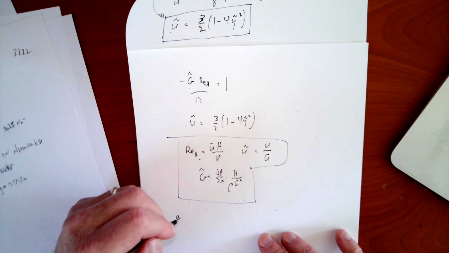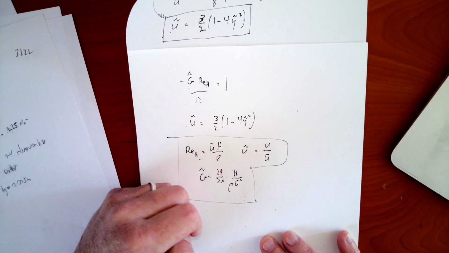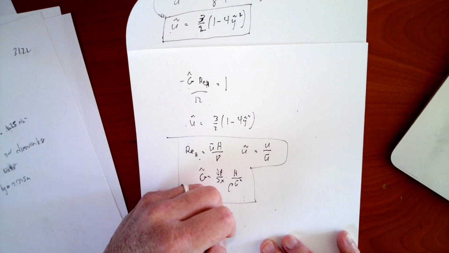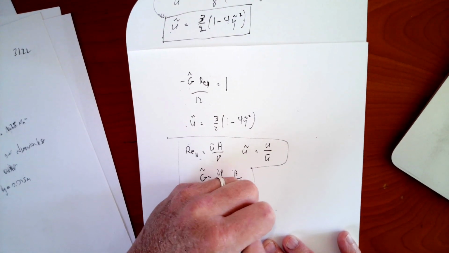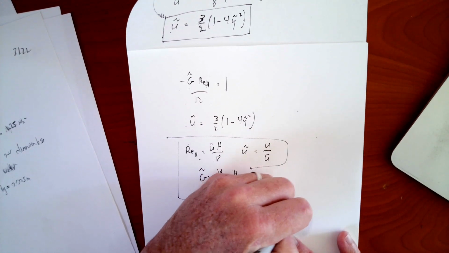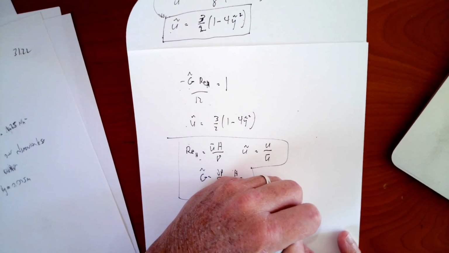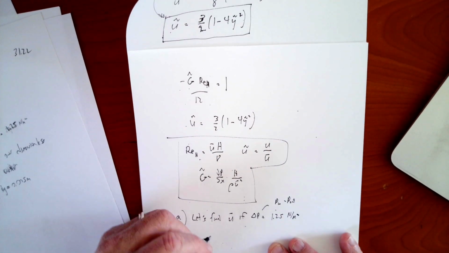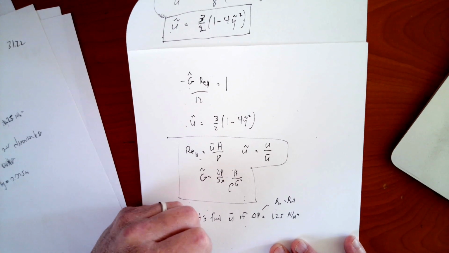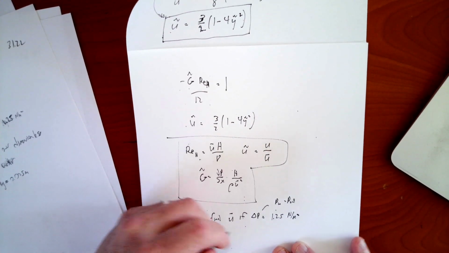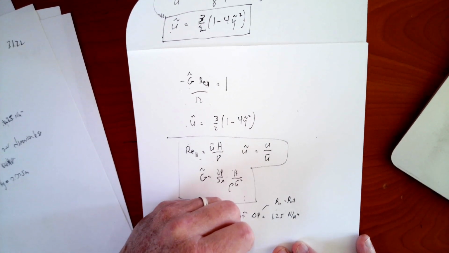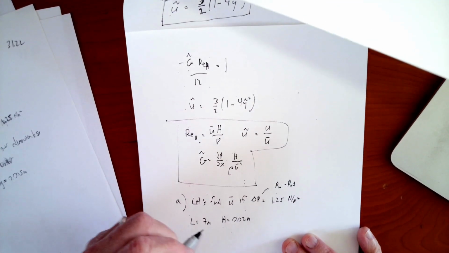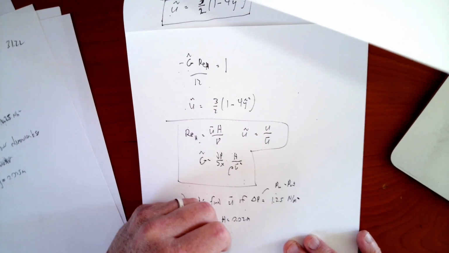Let's take a look at an example problem. Let's find the average velocity if delta P is equal to 1.25 newtons per meter squared from inlet to outlet. That's going to be P in minus P out. And L is equal to 7 meters, and H is equal to 0.02 meters. I want you to use the dimensionless technique, and the fluid is water.